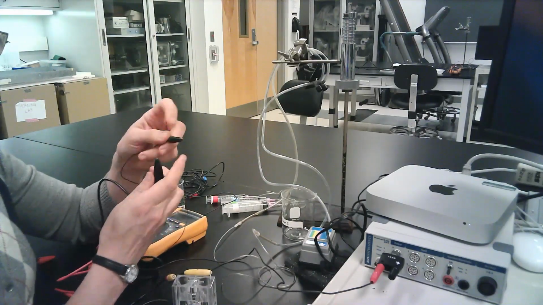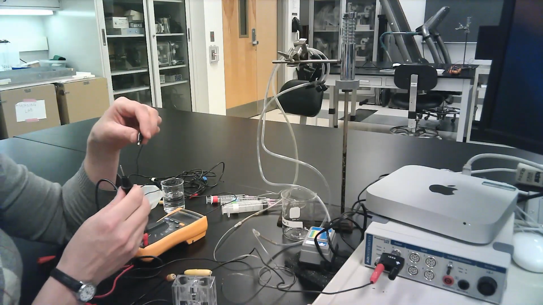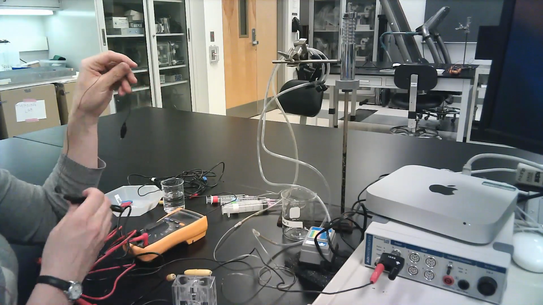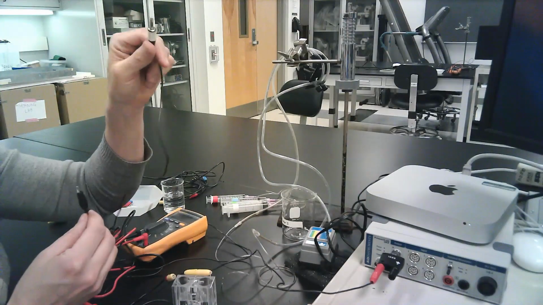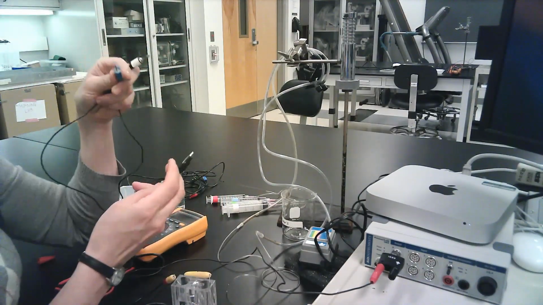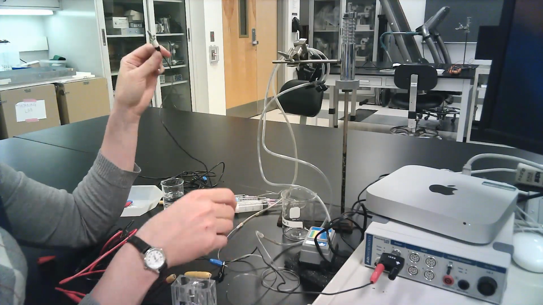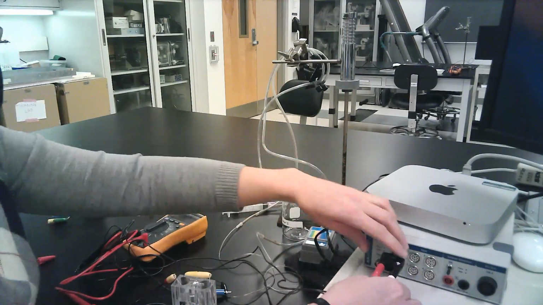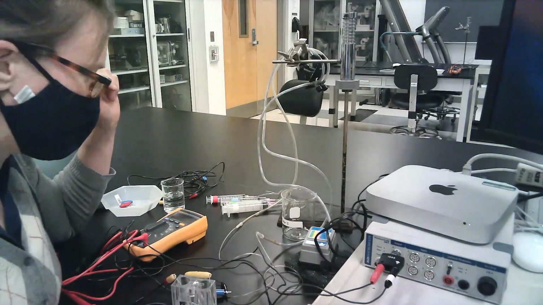So I will clip one end of this to the multimeter again, and then for the other end we're going to look for a black banana plug and a blue tip. We're going to connect up the other end of the alligator to the blue tip, and then we're going to run this black banana plug into the other part of the stimulator. And that's going to complete our stimulating circuit.